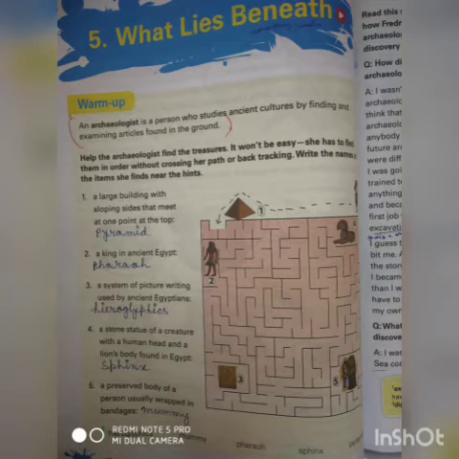All this information is given in your TLM, in your class notes. Please read everything, go through it. You will get all the information.